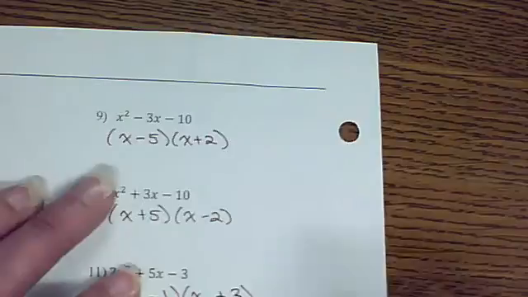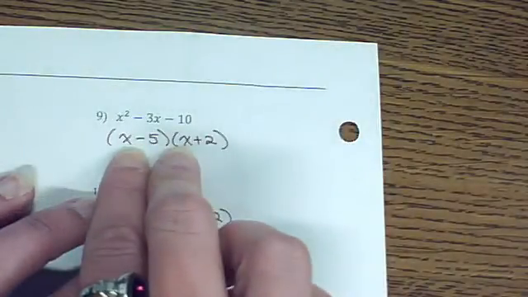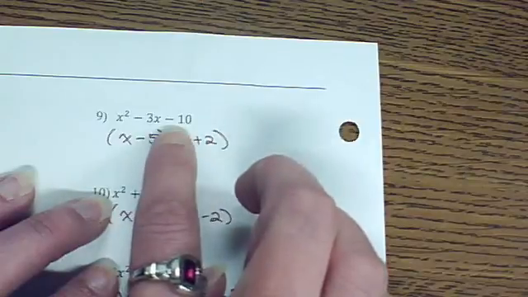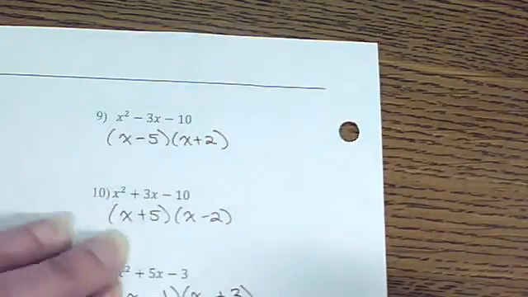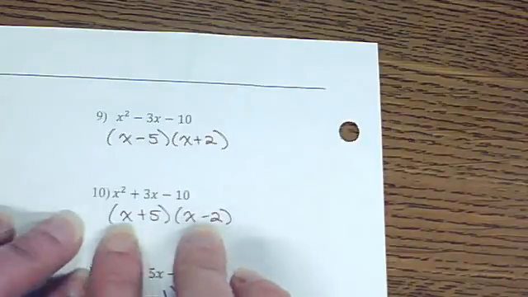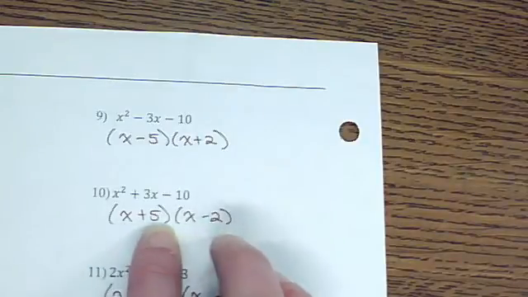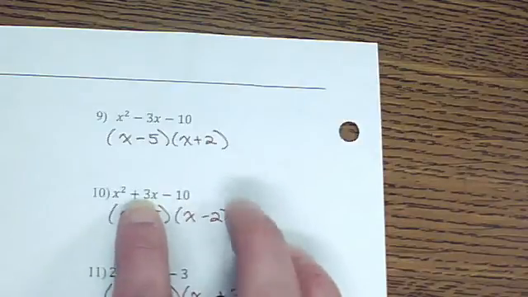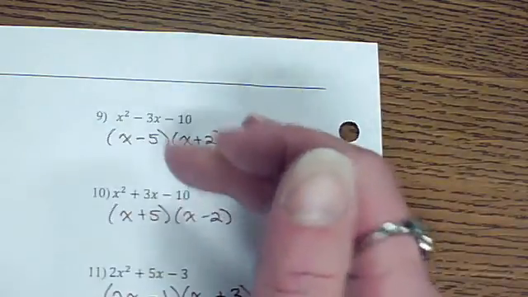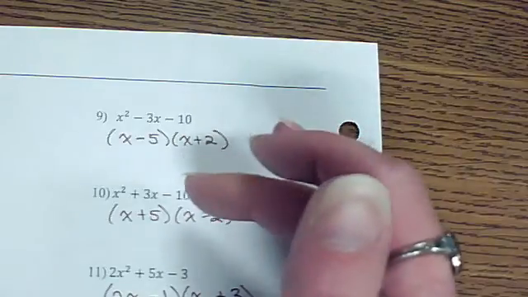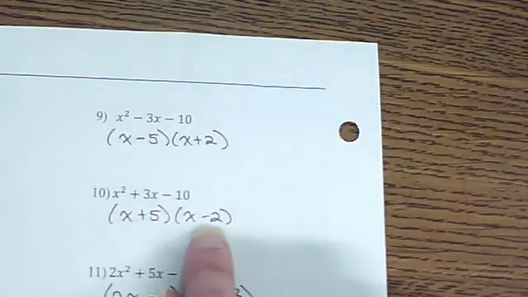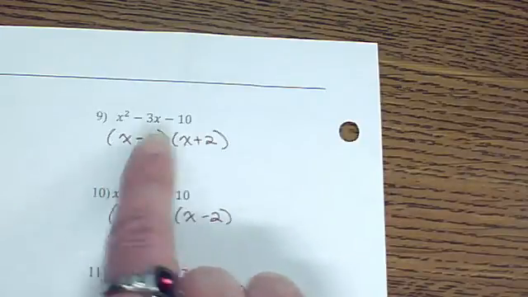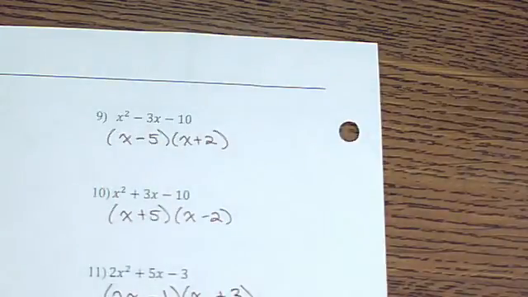Number 9. X times x gives me x squared. Negative 5 times 2 gives me negative 10. But if I add them, I get negative 3. X times x gives me x squared. 5 times negative 2 gives me negative 10, but they add to give me a positive 3. Notice the difference between these two problems. The negative 10 is the same, so I know these have to have opposite signs. But here we get a positive 3, and here we get a negative 3. So that's how I know which one's positive and which one's negative.